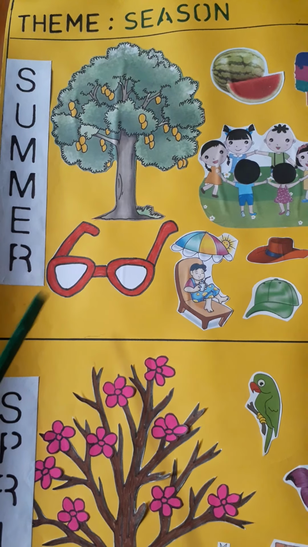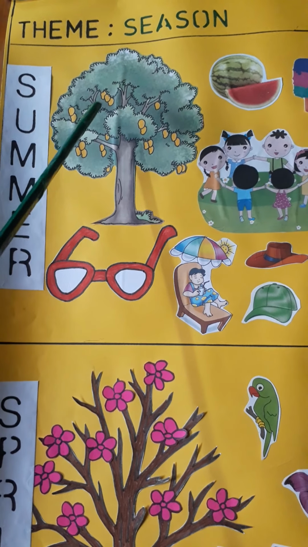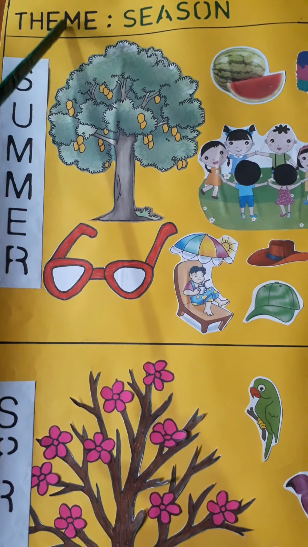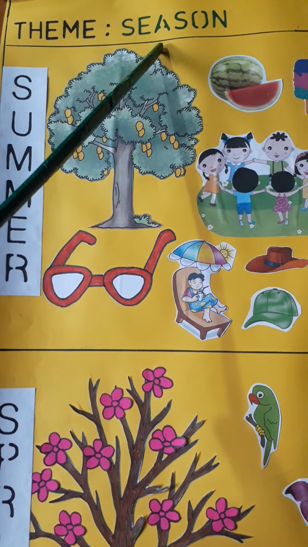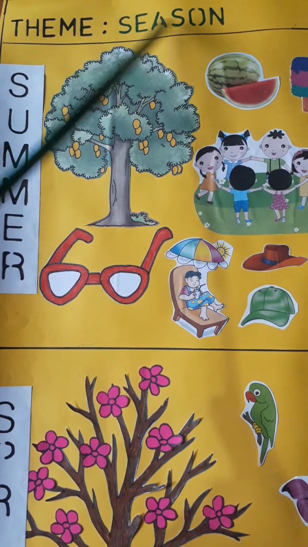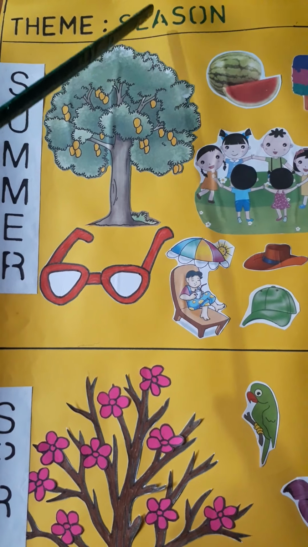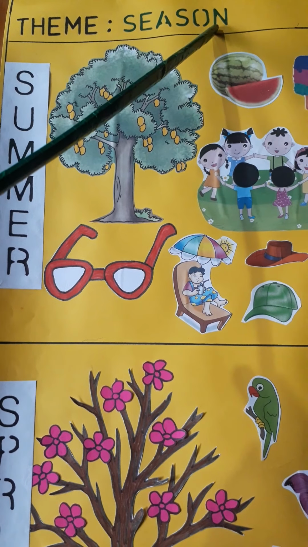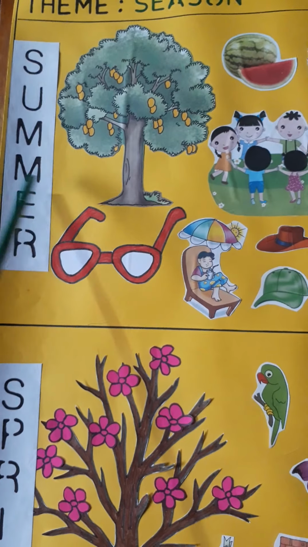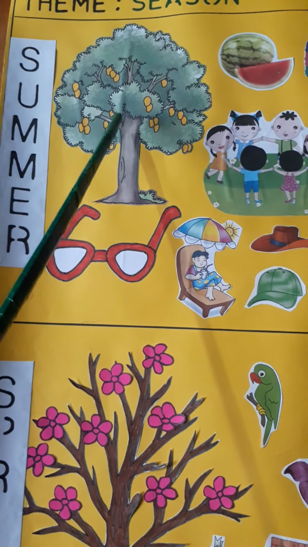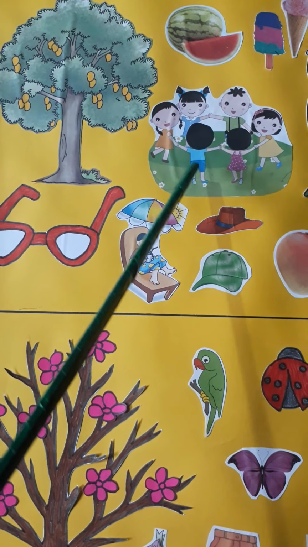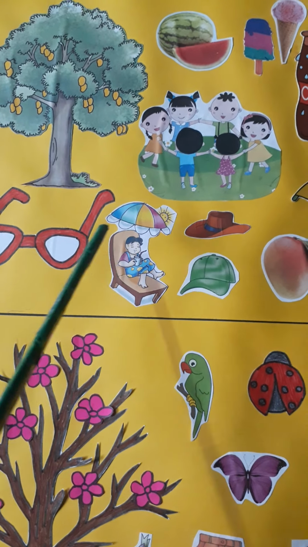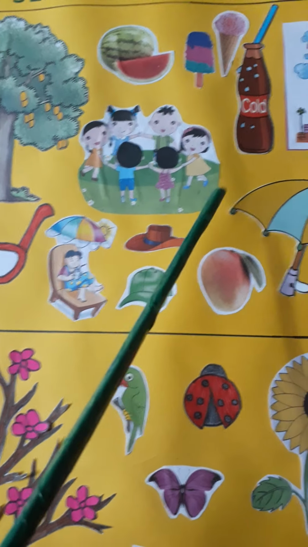Now I'm going to give you an example. Suppose a season is your theme. You have to write the theme. If I give season, then write season. If you're doing seed germination, write that. If means of communication, then write that topic. For example, summer: the fruits that we get, what kind of things we eat, what kind of things we wear, or what we do.